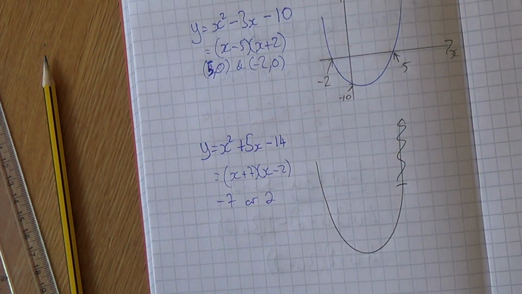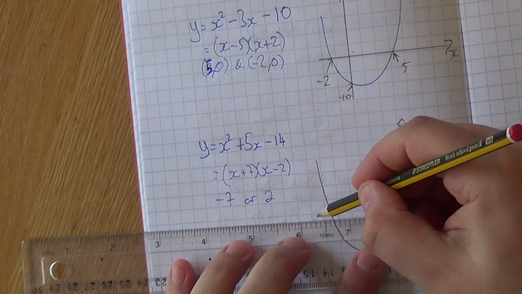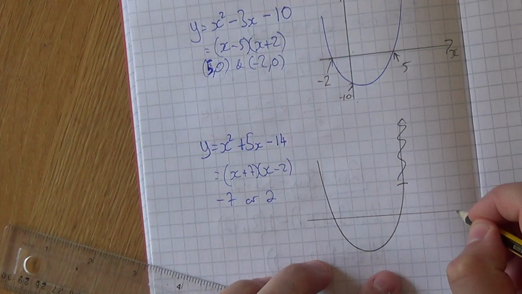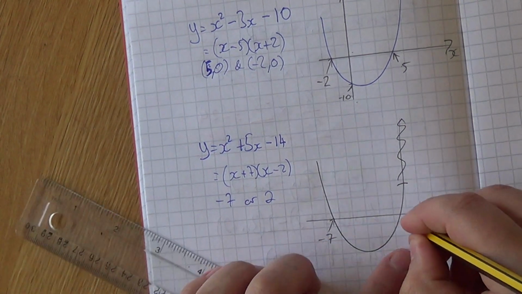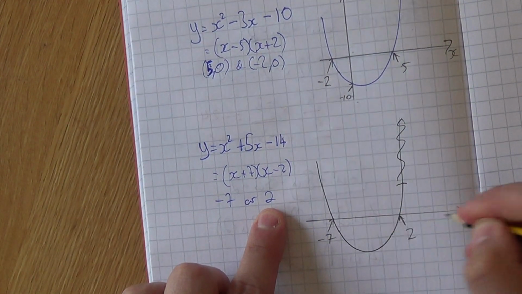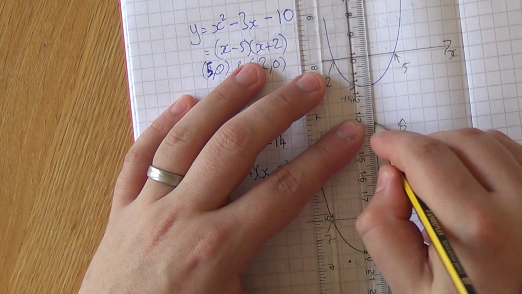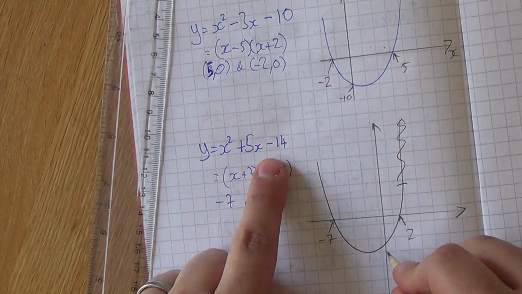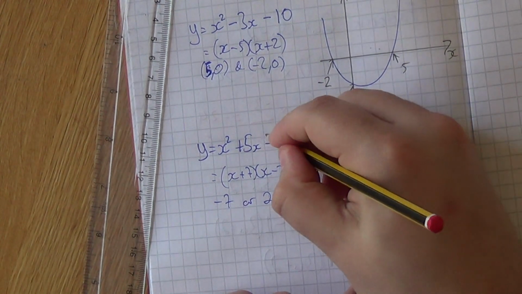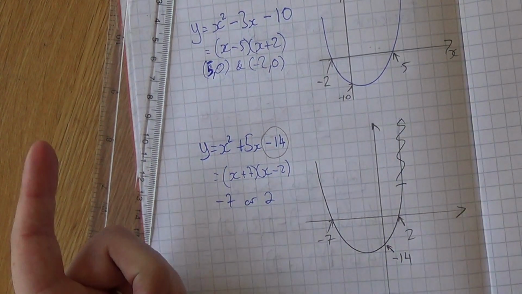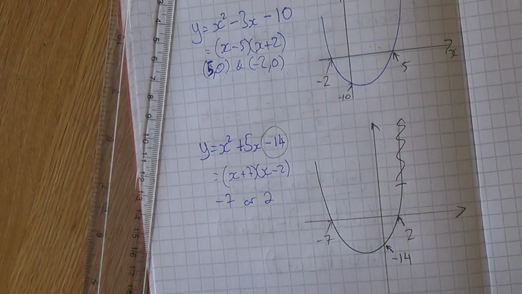We'll ignore that section. Again, 2 solutions, so the x-axis must cut through twice. We know that this value is negative 7. We know that this value is the 2. We know that 0 is nearer 2 than negative 7, so the y-axis is on this side this time. And that value there is negative 14, the negative coming directly from the equation. That is how you sketch parabolae if they factorise nicely. Have fun with that.